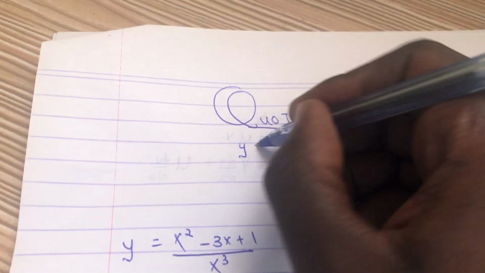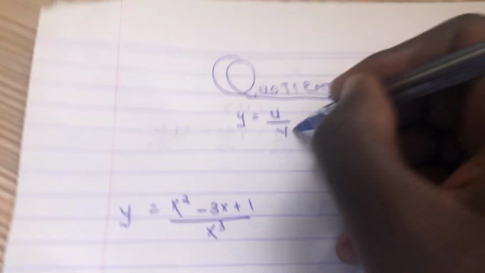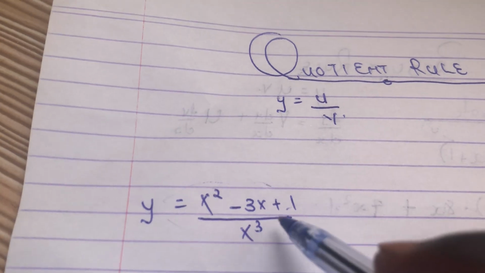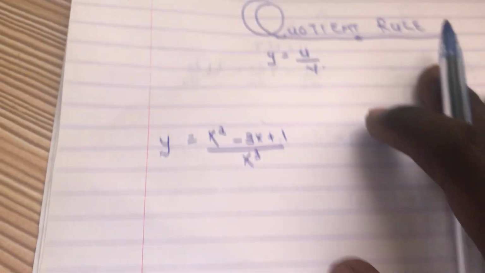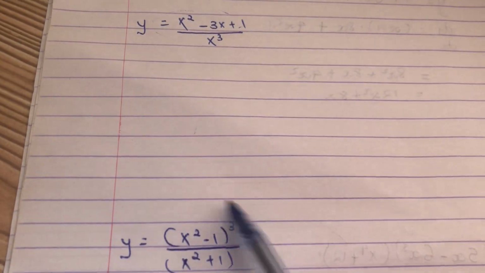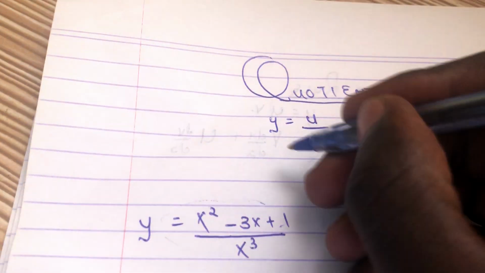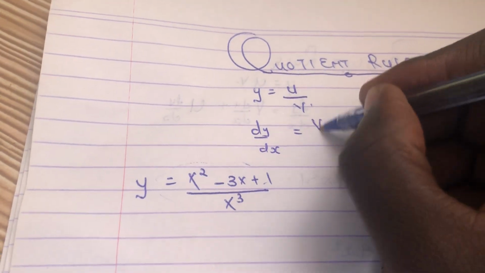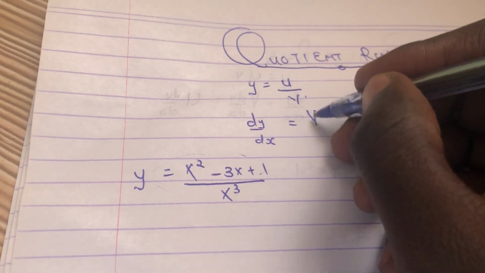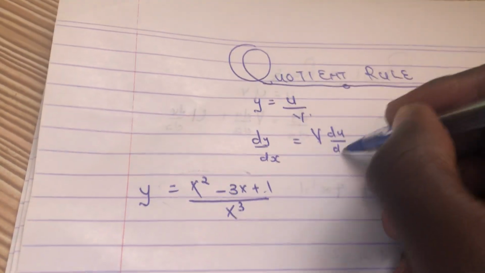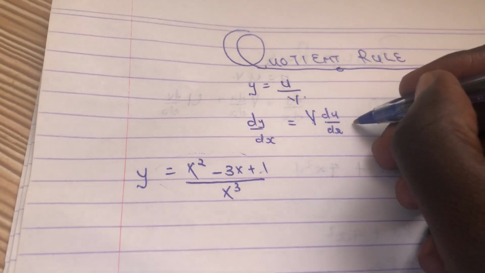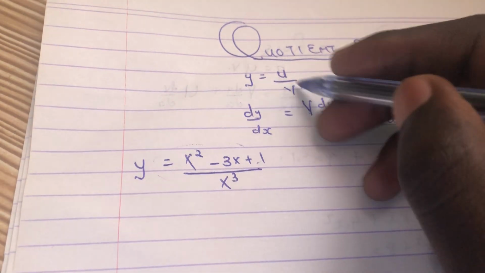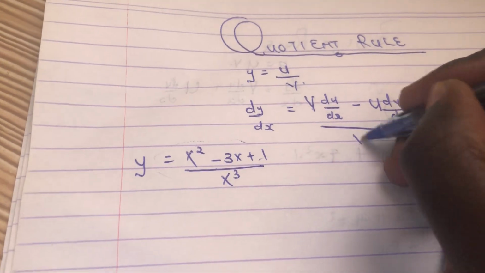That means if you have a question y equals u over v, v will be the denominator and u will be the numerator. So if they tell you to differentiate this, you just have to know this formula: dy/dx equals v du/dx, you get this v and multiply it by du/dx when you've differentiated, minus u itself times dv/dx, you differentiate the v, all over v squared.